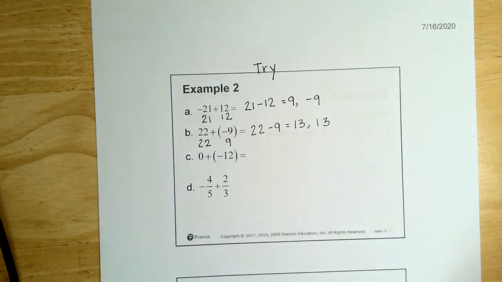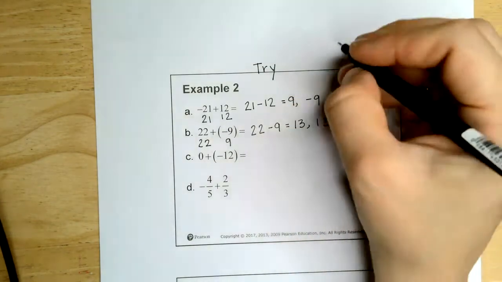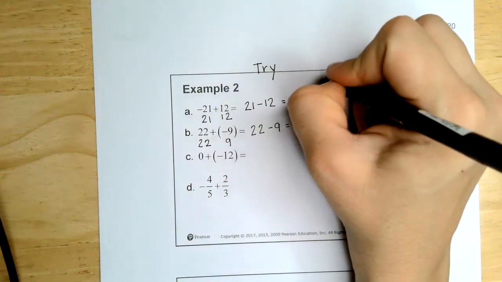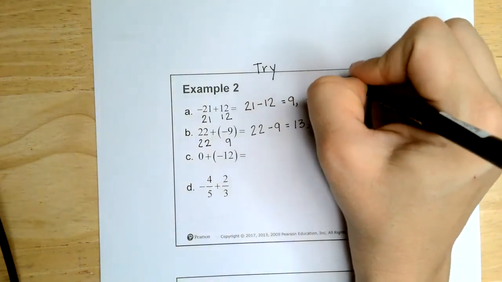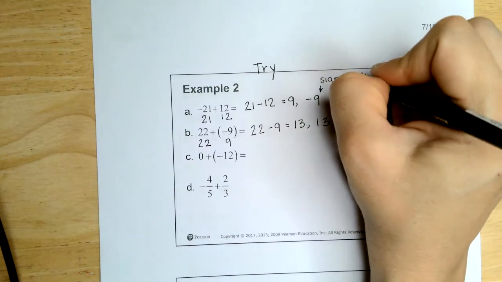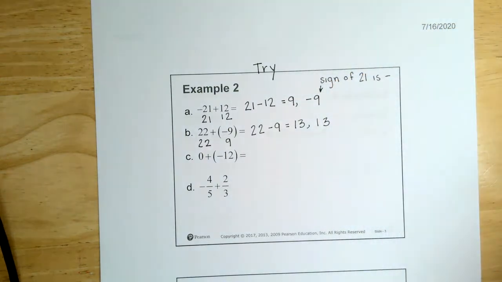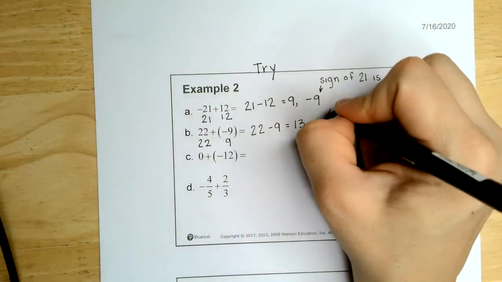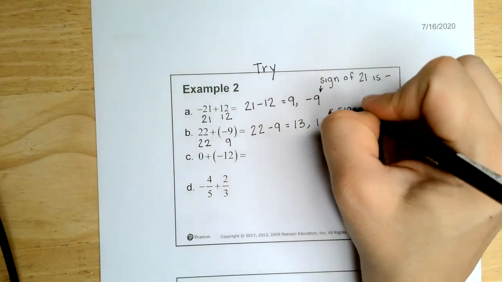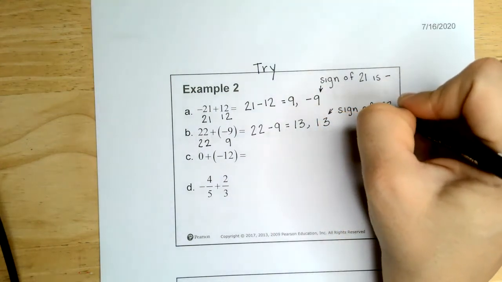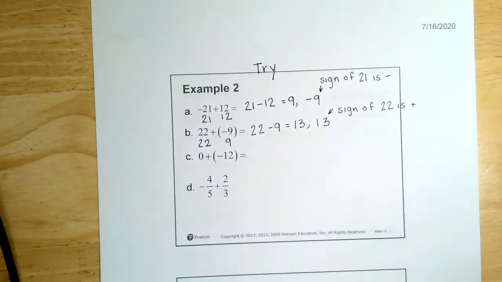Good. So this is because the sign of 21 is a negative sign. This is because the sign of 22 is positive.